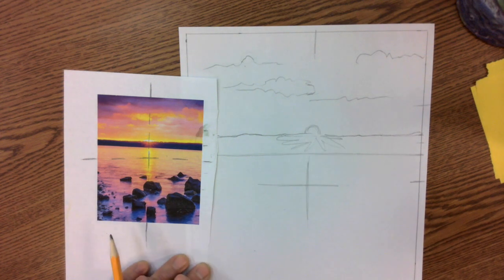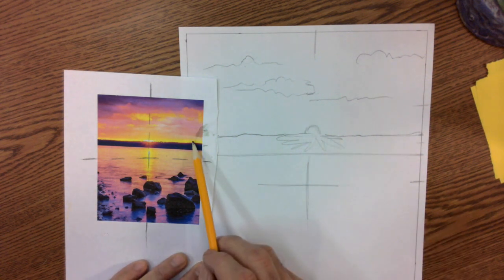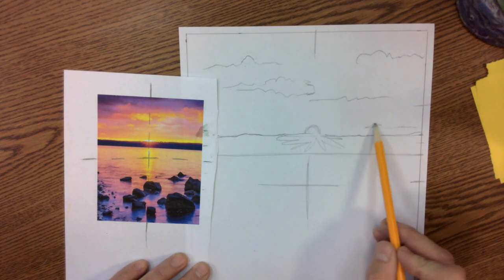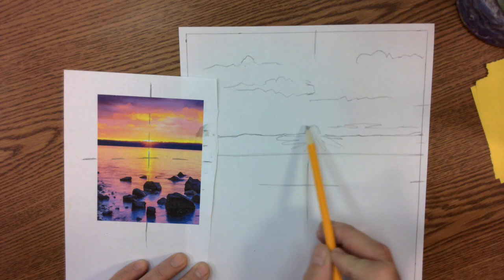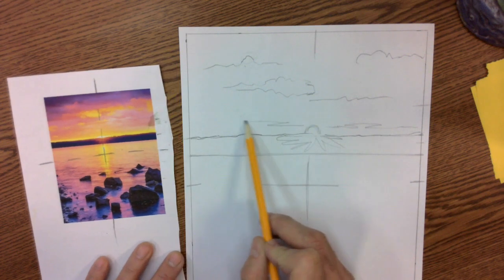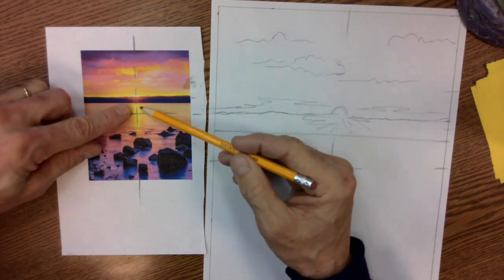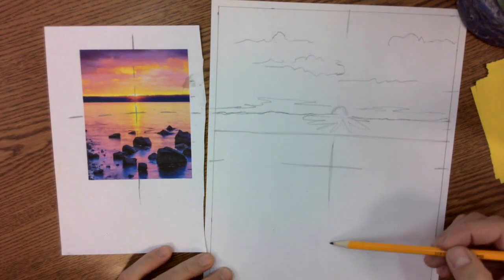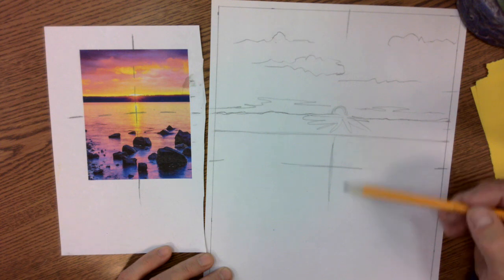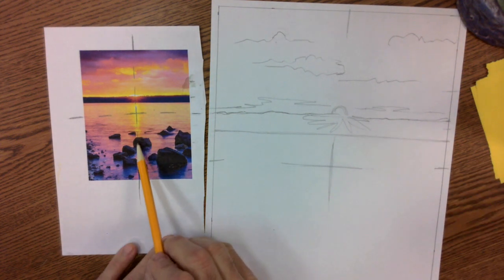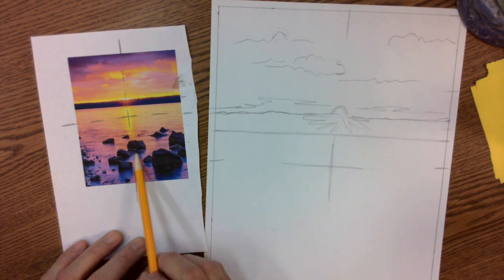And again, look how fast I did that. It doesn't have to be exact. And there's kind of this yellow glow that might have some little streaks and blending up into the orange. You can do that kind of thing. Now there's this reflection that goes right on either side. I mean, you could just draw a straight line, but let's place this rock first.